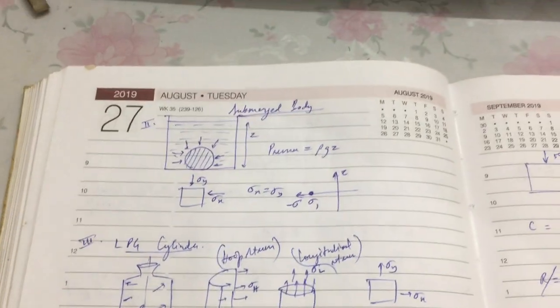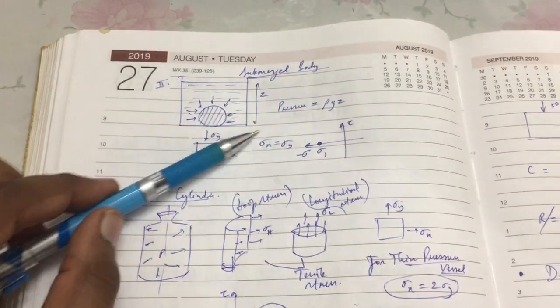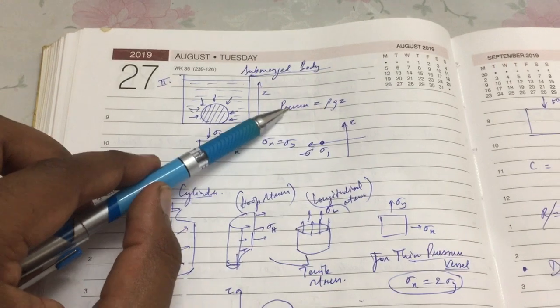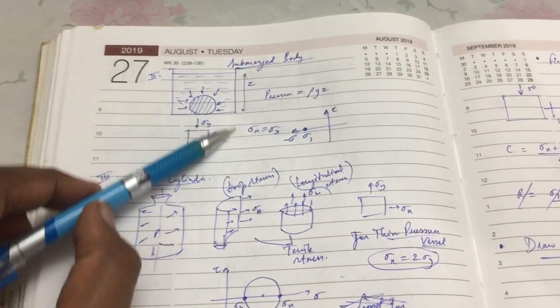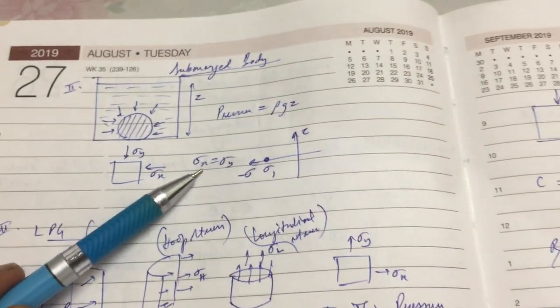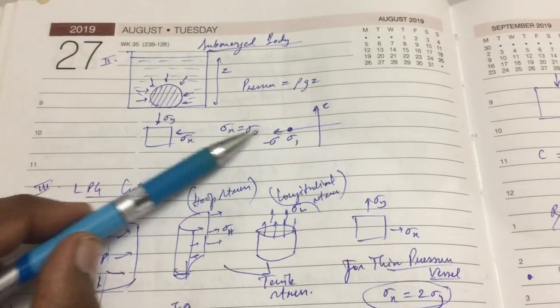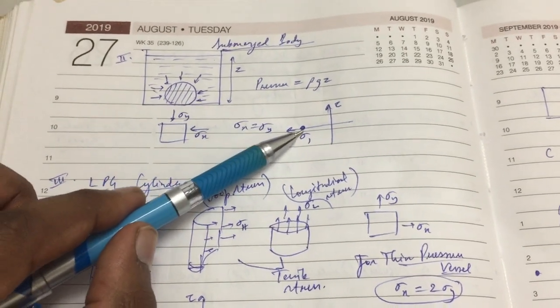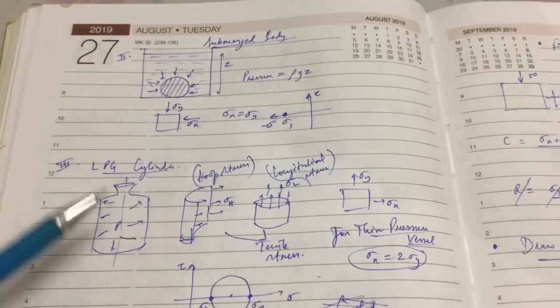Okay. Next case is the submerged body. In a submerged body there is pressure outside. That means at a given depth we can calculate the pressure as rho g z, where z is the depth. So in this case we will have a situation like this, and as both the loads are equal, we again have negative stresses. That means we have the Mohr circle as a point on the negative side. So the same condition happens here.